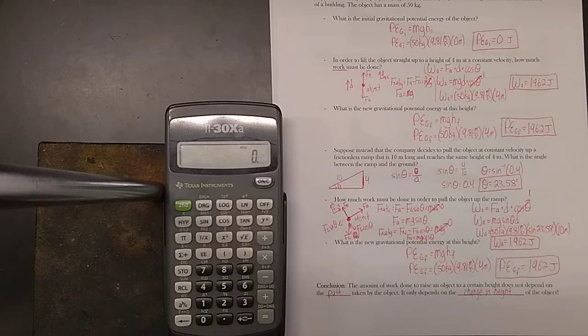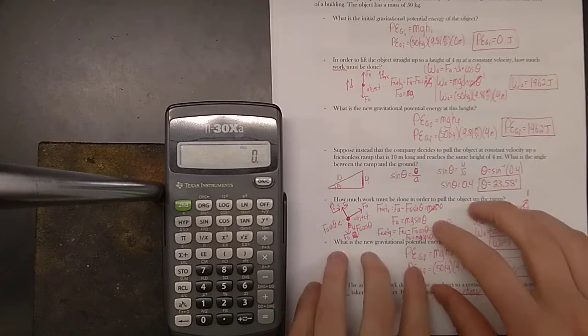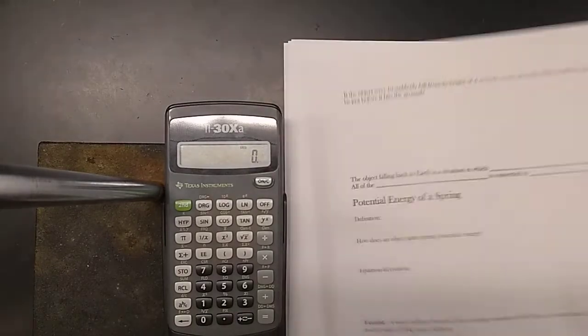And humans are designed to be able to exert small forces over big displacements. We are not designed to exert big forces over small displacements. So that's why a ramp is useful in a lot of cases. In any case, that's a little bit about linking work and change in gravitational potential energy. Let's go to the last part of this example now.